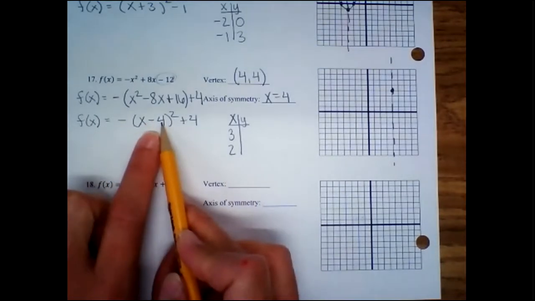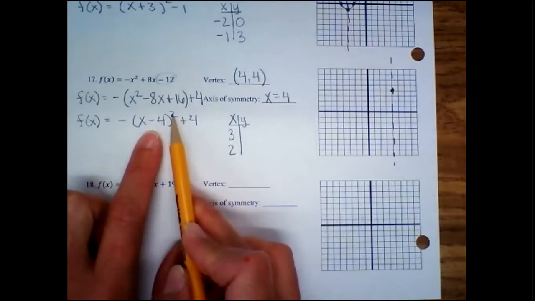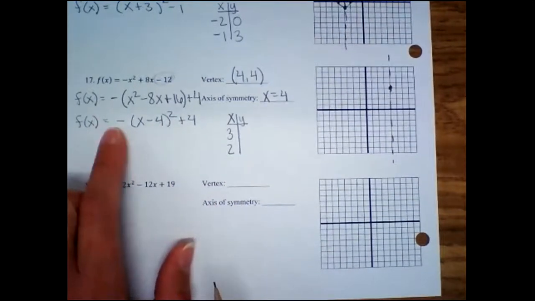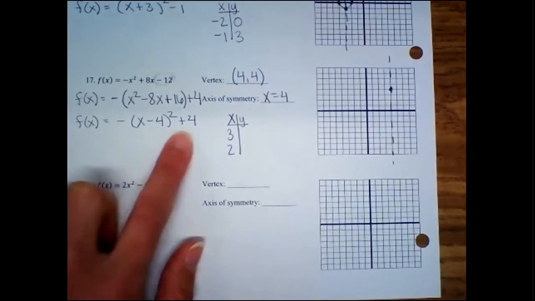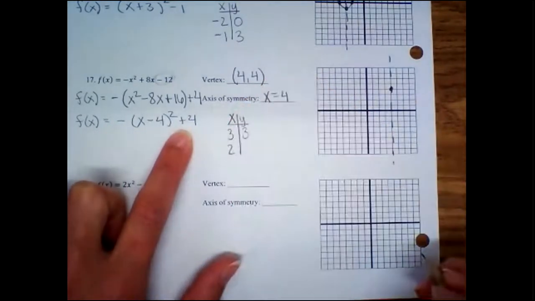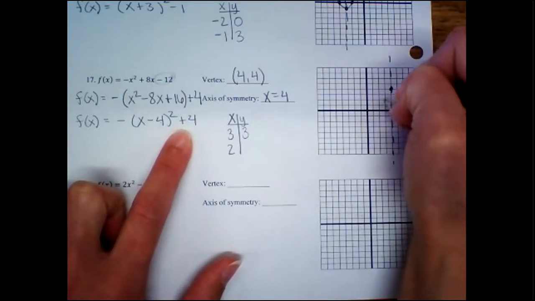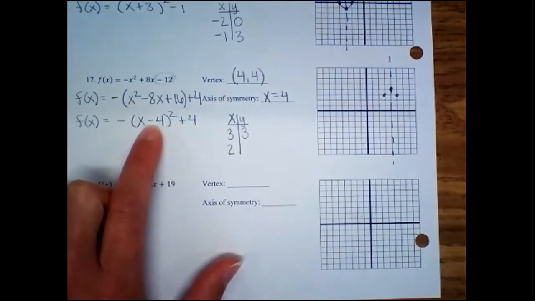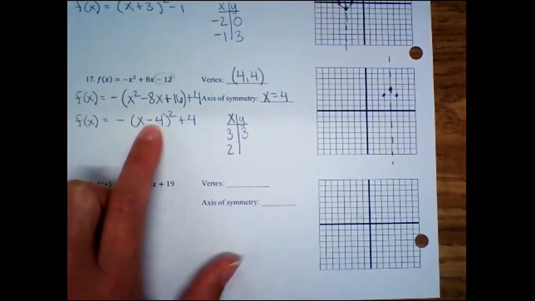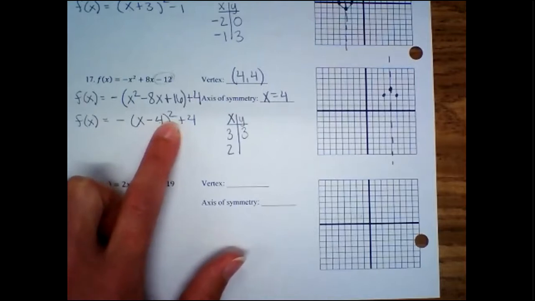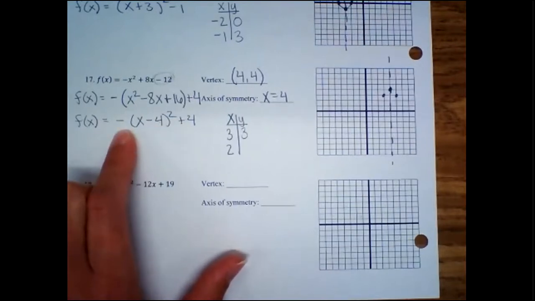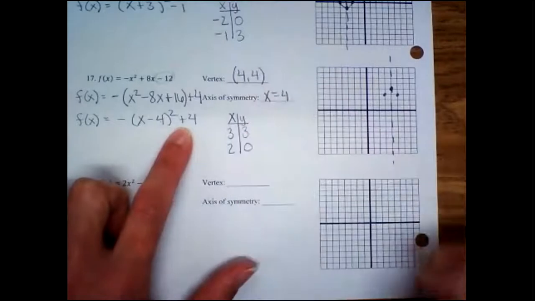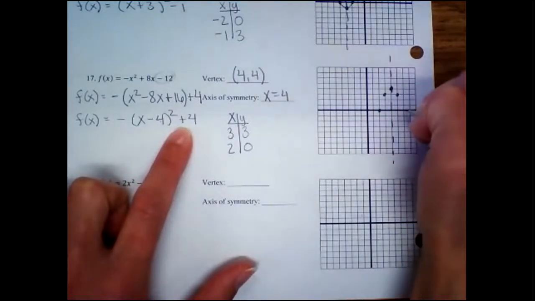3 minus 4, that'd be -1. Squared would be 1, and then you immediately make it negative again. So -1 plus 4 would be 3. So we get 3, 3. Same point on the other side. And then 2. 2 minus 4 would be -2. Squared would be 4, but you're going to make it negative. So -4 plus 4 will be 0.